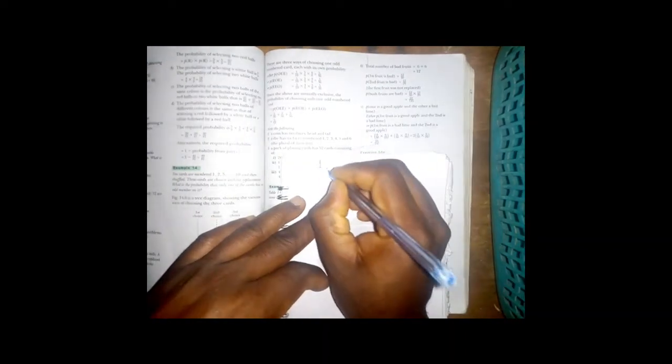So another example I would like us to note, and this comes out in WAEC most often, is example 14. You have 10 cards numbered 1, 2, 3, 4, 5, 6, 7, 8, 9, 10, and then they are shuffled. 3 cards are chosen without replacement: you choose the first card, the second card, and the third card.